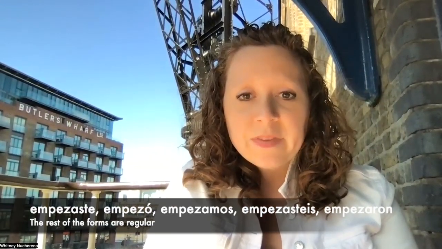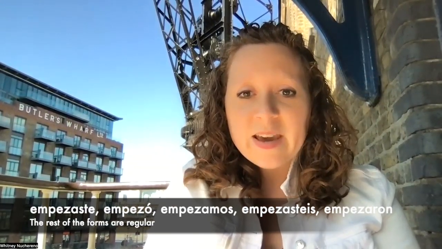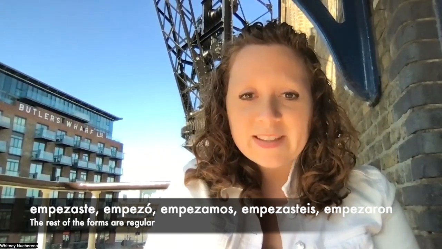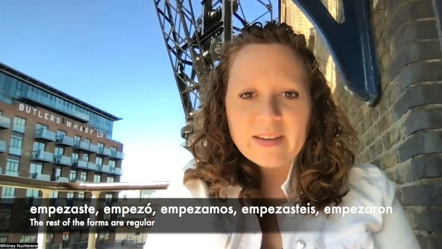So empecé, the Z changes to a C, and then you add on the ending E. And again, all the other forms have vowels that allow that Z to make that natural pronunciation. And so that is why you only need it in the yo form. So the verb empezar in the pretérito would be empecé, empezaste, empezó, empezamos, empezasteis, y empezaron.